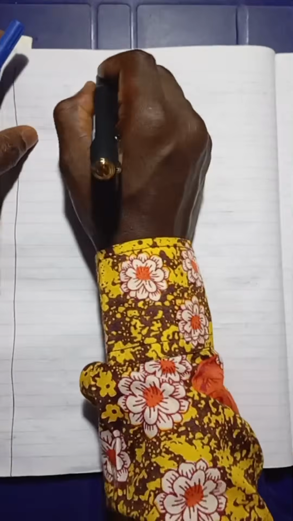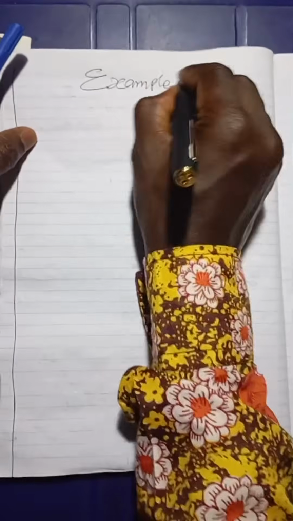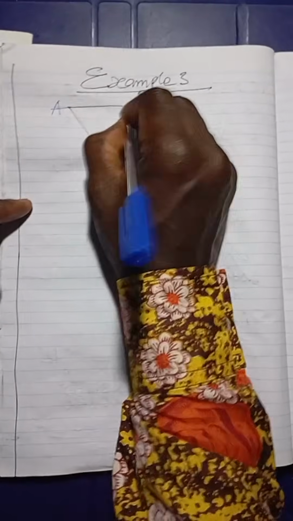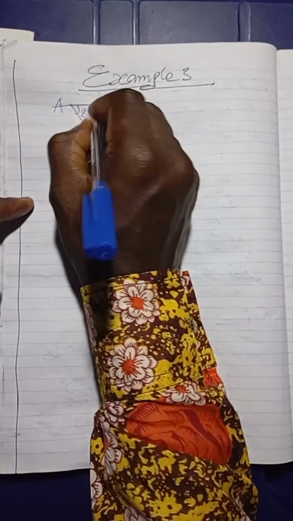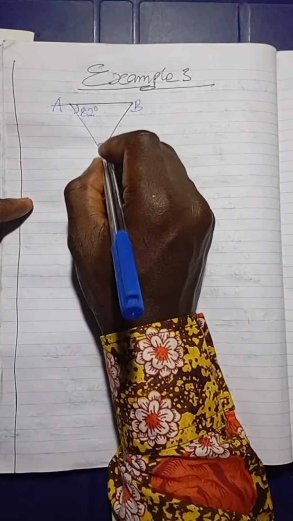Now let's solve another example. Example 3. Assuming you have this triangle with A, B, and C, angle A is 82 degrees, and angle C is 50 degrees.